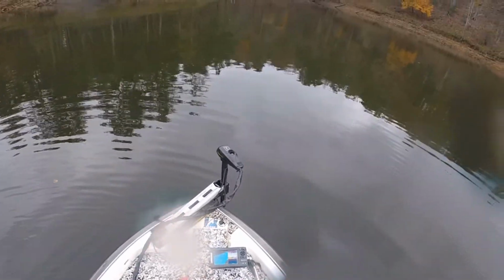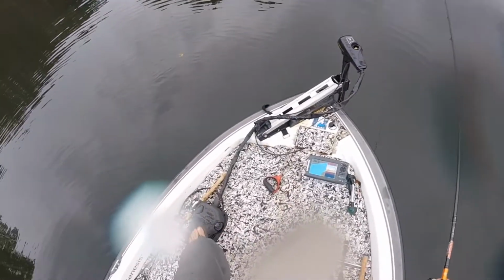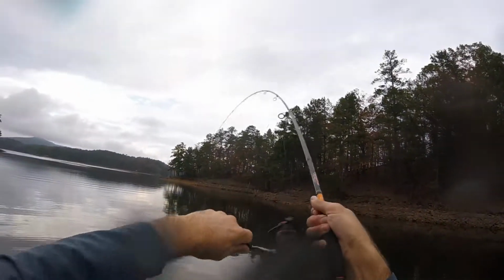The baits for this kind of fishing are pretty simple. It all depends on what the fish are doing. Earlier in the day, they were feeding on top real good, so we caught them on flukes. I caught one on an Alabama rig. A lot of times you can catch them on top water. Today, they just weren't having it after the clouds rolled in.